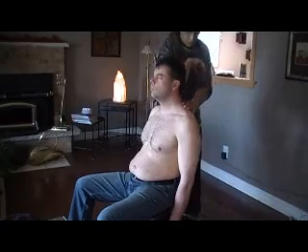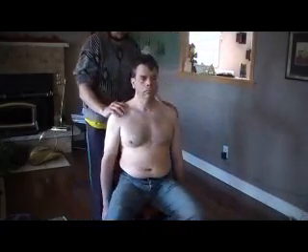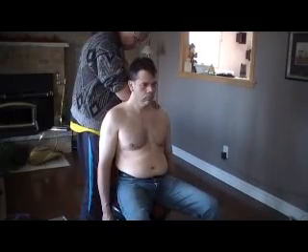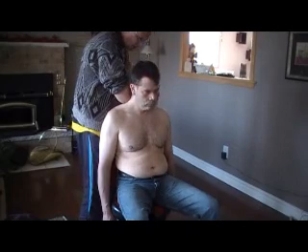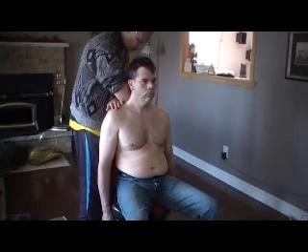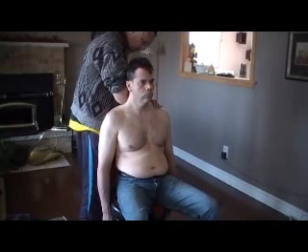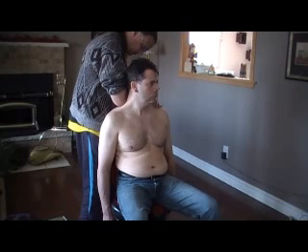And we're going to work with the olecranon process down the right trapezius as he looks to the left. So I'm going to start here and engage the tissue. Now we're just going to keep your head nice and tall this time, and let the right shoulder sink to the ground. And I want you just to look to the left while I hang on to the right trapezius and right levator scapulae, and stretch that out while he looks to the left.